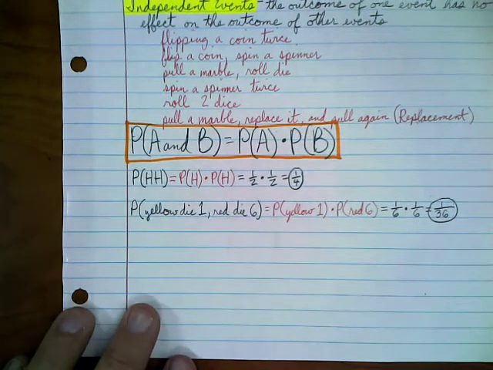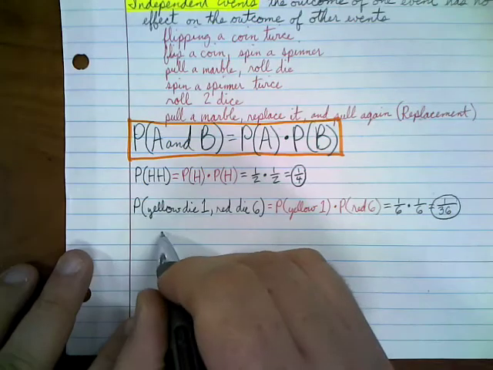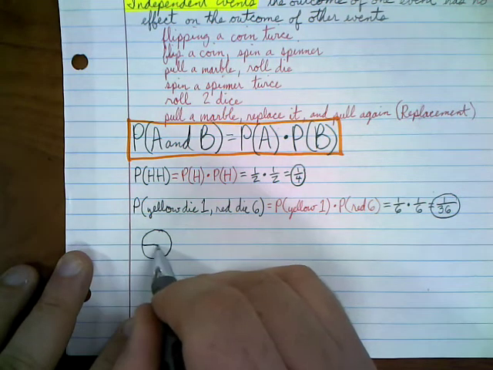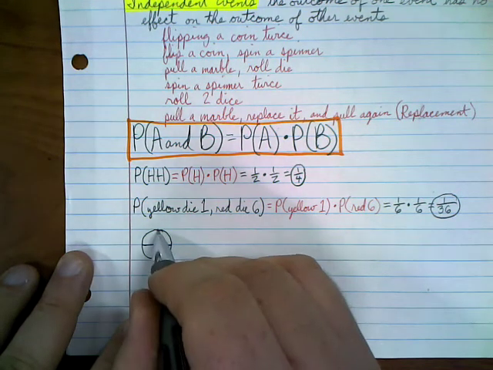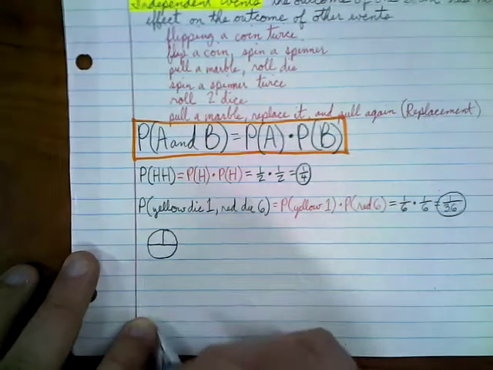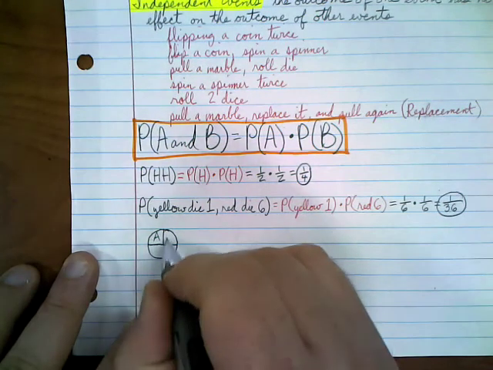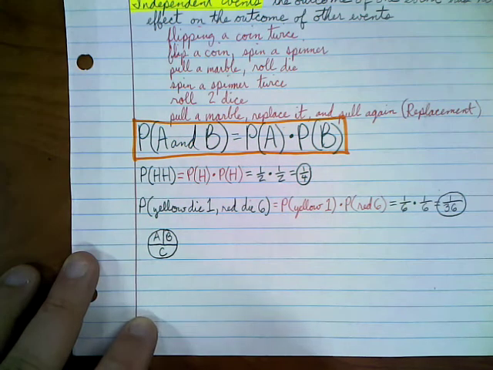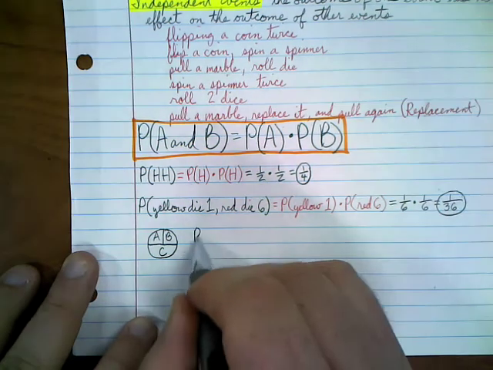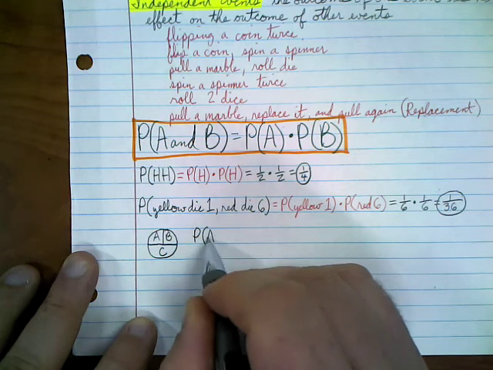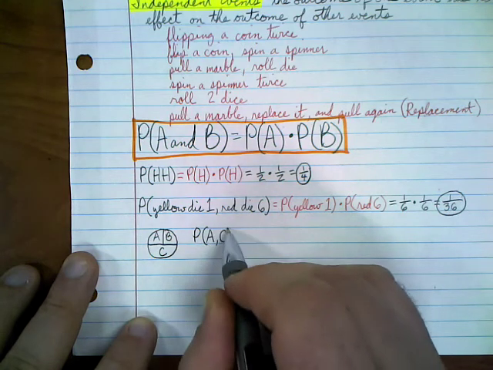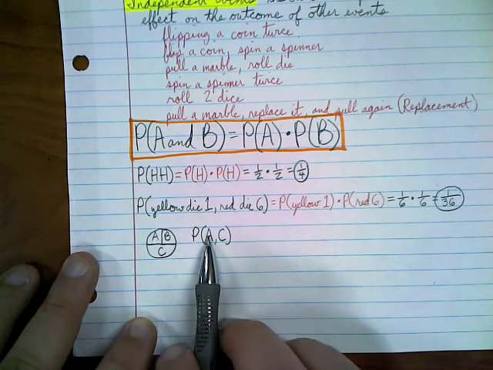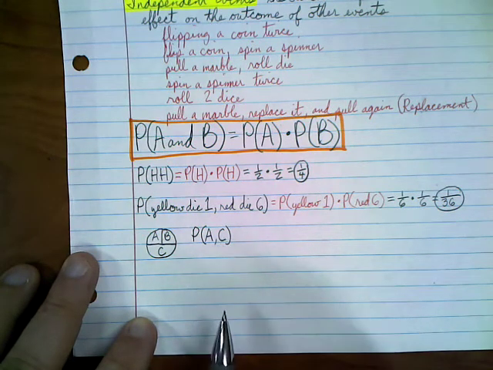And finally, let's take a look at a spinner. So we're going to make our spinner here. And my spinner, I'm going to cut it in half right there, and I'm going to cut just the top portion in half. Let's say we have a section A, section B, and section C. And so here, I want to know what is the probability of spinning an A followed by a C.